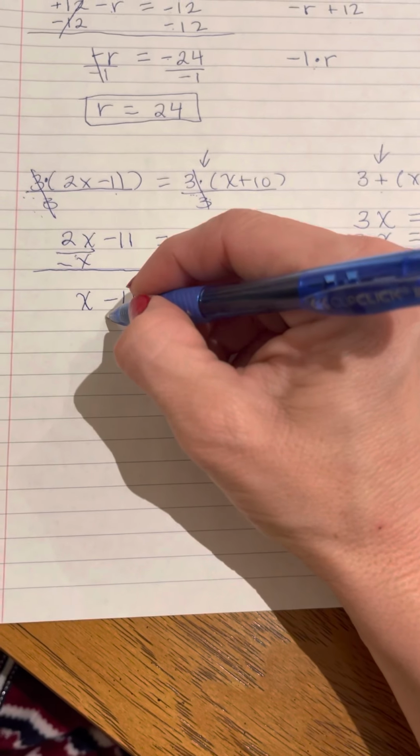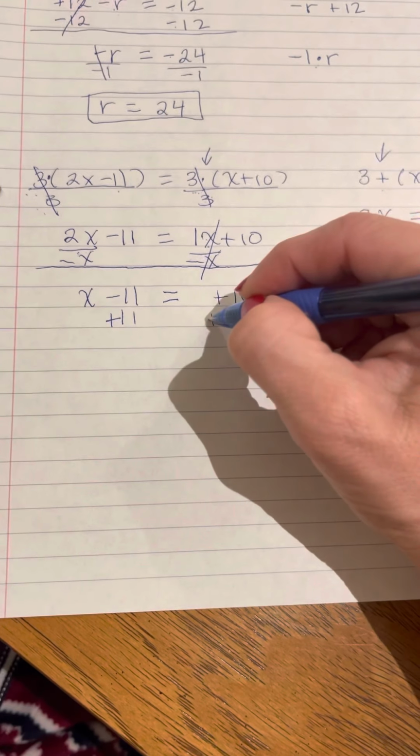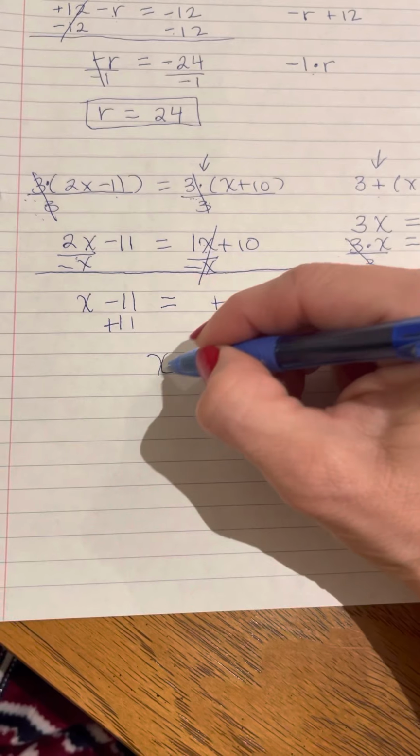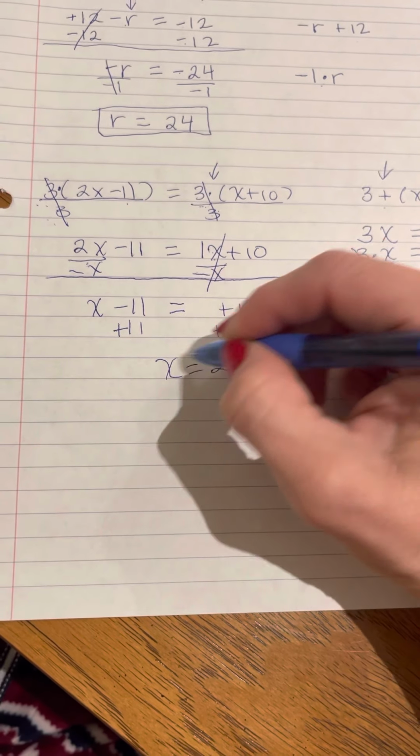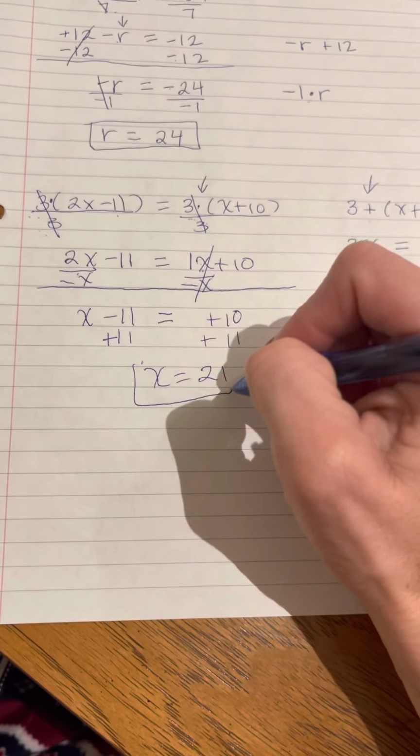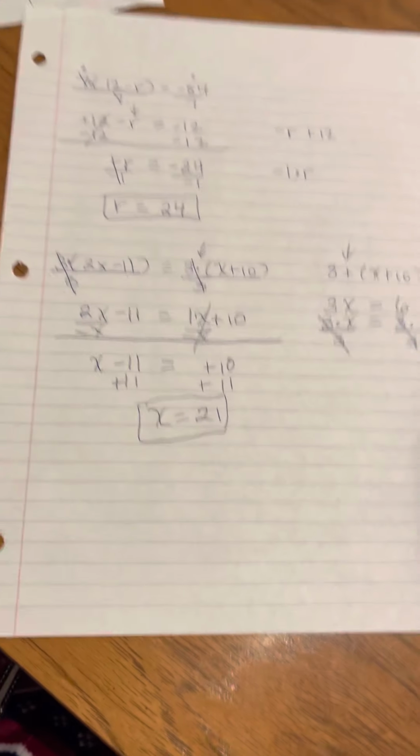It's a minus 11, so I get rid of that with plus 11 because I want the x's by themselves. And I get 2x is equal to 21. Nope, x is equal to 21. And that's that, super fun.